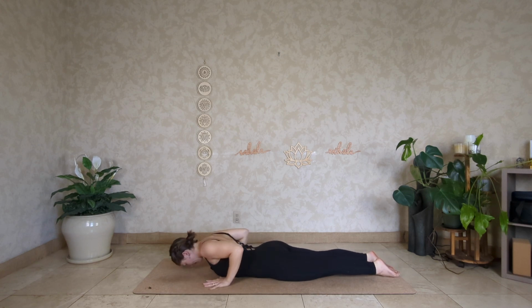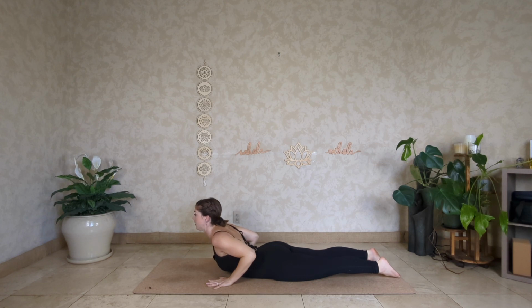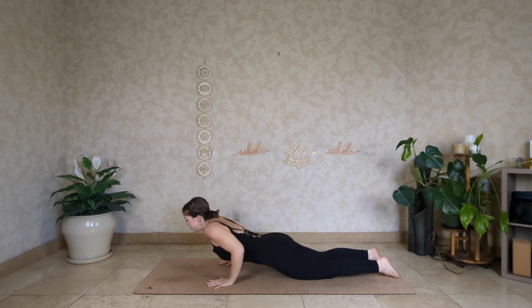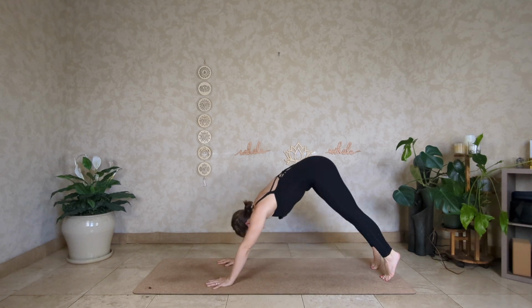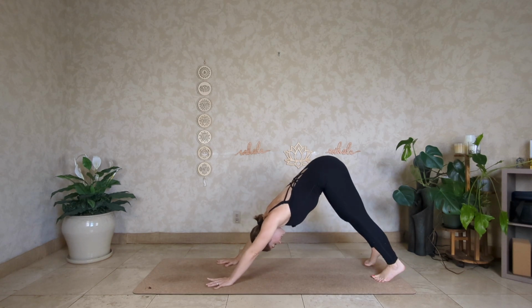Both arms frame the rib cage. Inhaling for a cobra, opening the heart. And then with the exhale, lift the belly into the spine, tailbone up and back, down facing dog. One breath here.